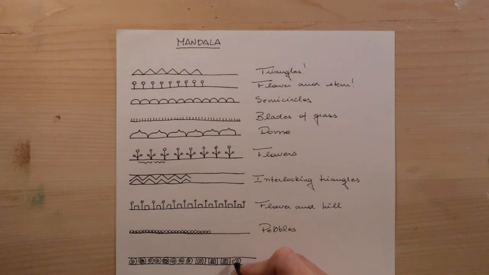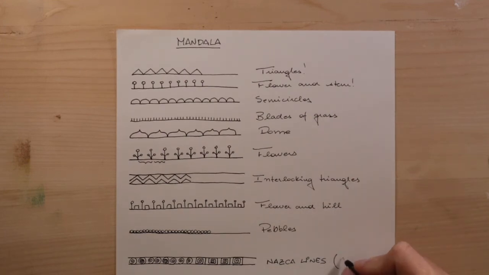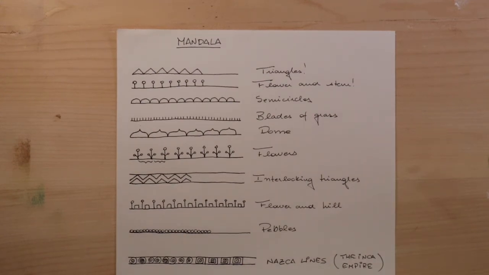And I'll call this design here the Nazca Lines, which is related to the Inca Empire. So something for you to think about. So those are also pretty cool to add.